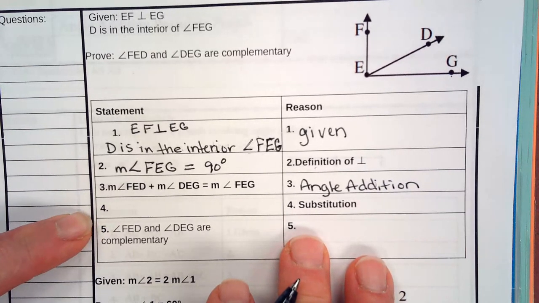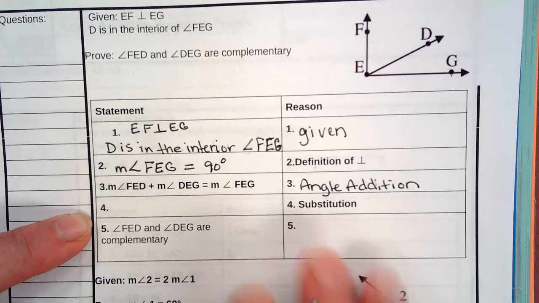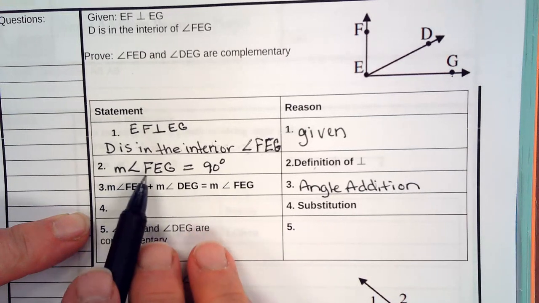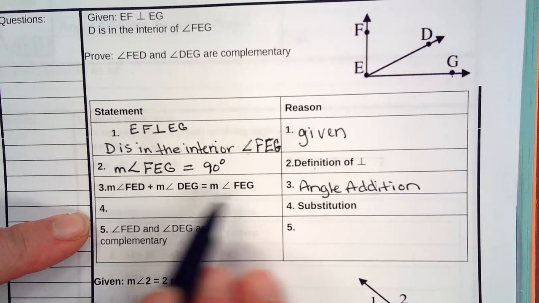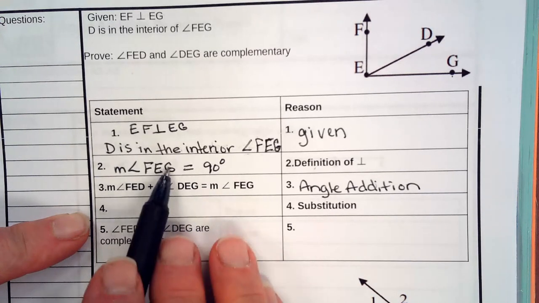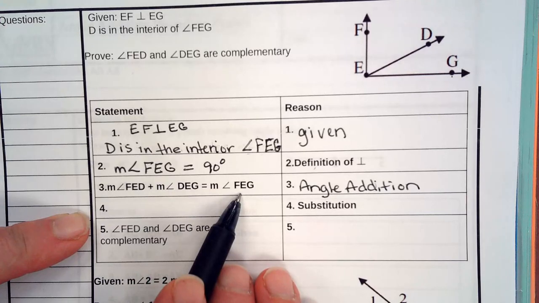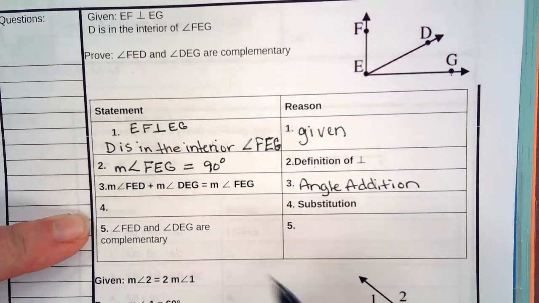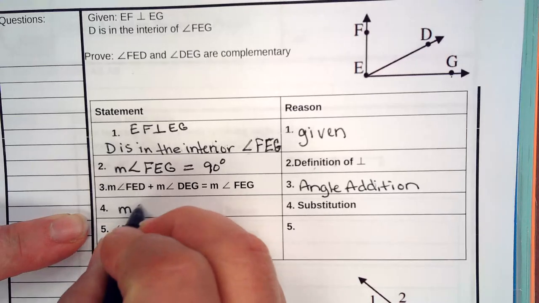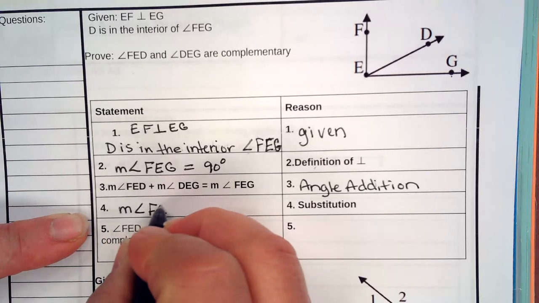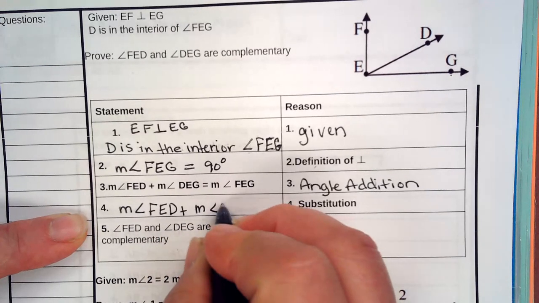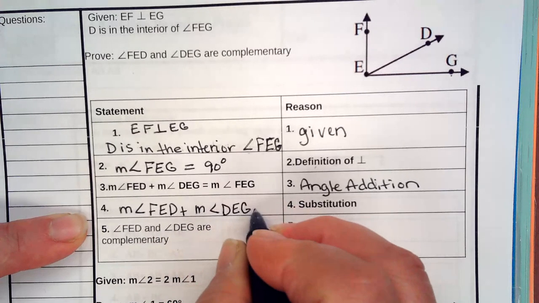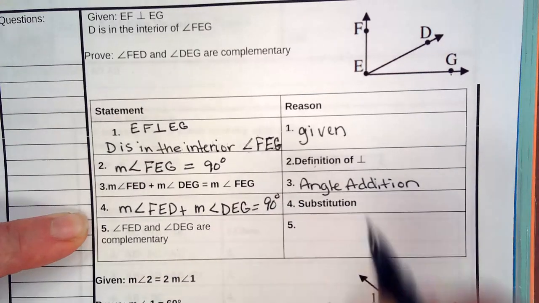Okay, for 4, it's substitution. What am I going to substitute? I know that the measure of angle FEG is equal to 90. I've got FEG here, so this is where I'm going to substitute the 90 degrees. So, the measure of angle FED plus the measure of angle DEG is equal to 90 degrees.